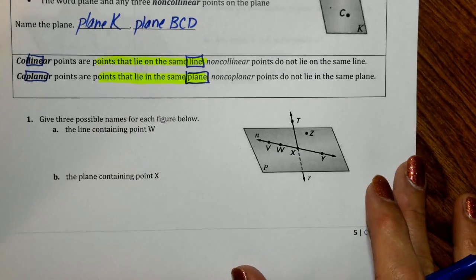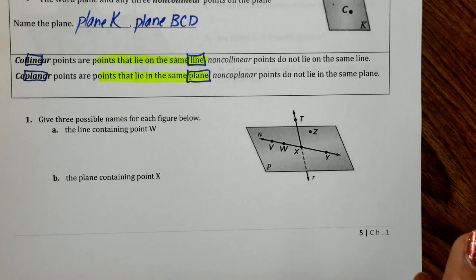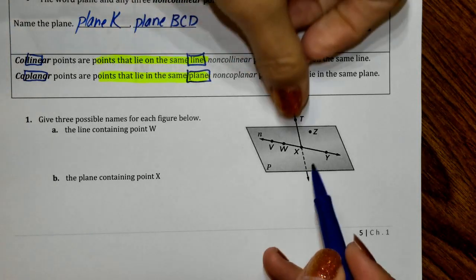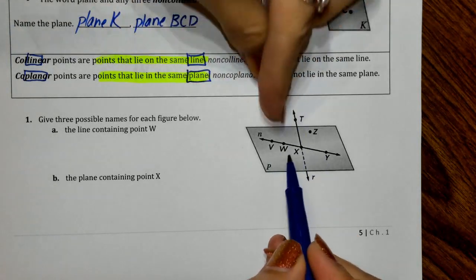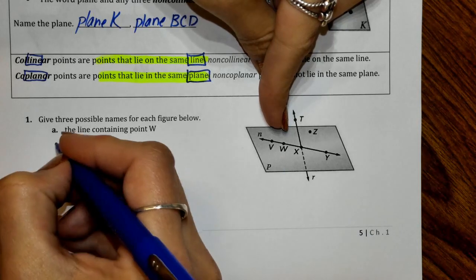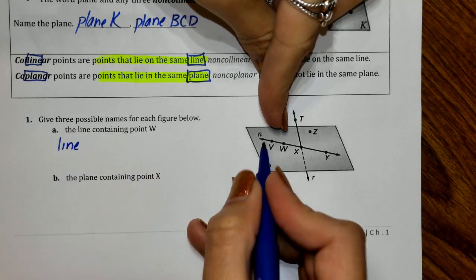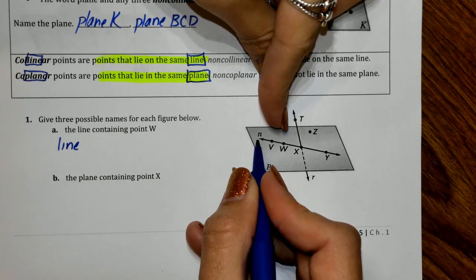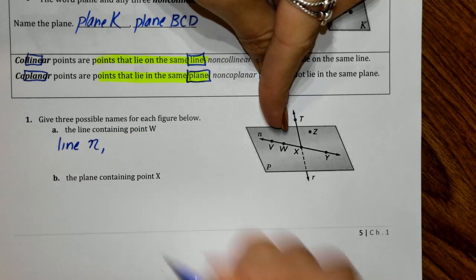This bottom section, we're going to give three possible names for each of these that they want. We're going to look at A. We're looking at the line containing point W. So we have 2 lines here. We'll look at the one that contains point W. Again, we can call this with the little script letter. We can call it line, this little tiny n that has no point on it. So we can call it line n.